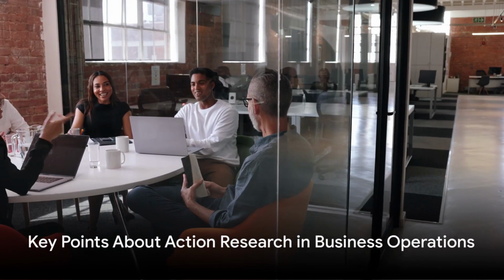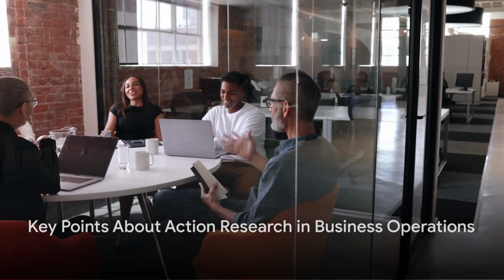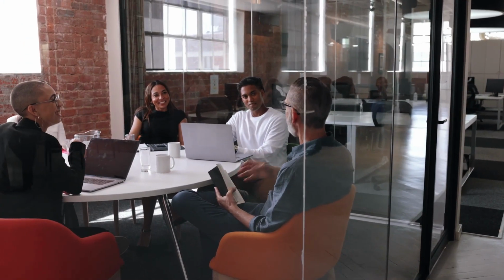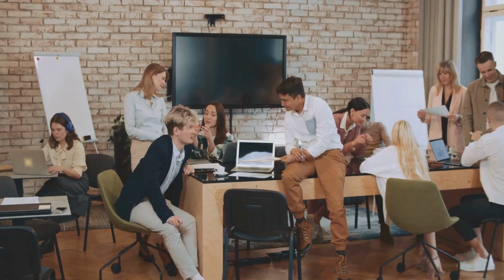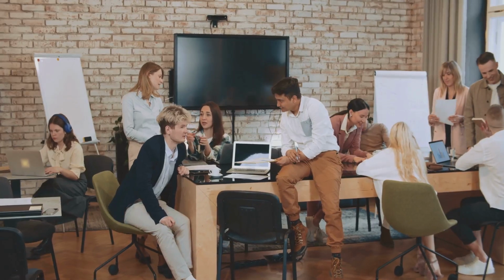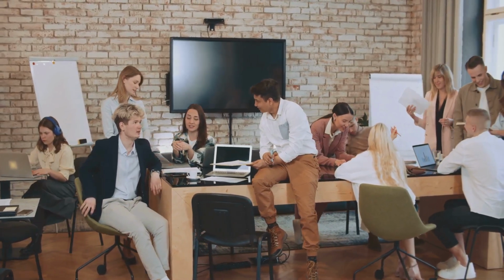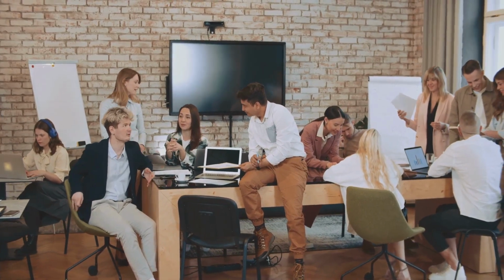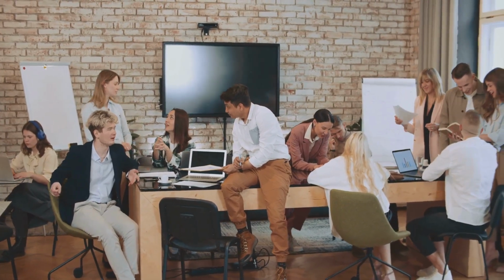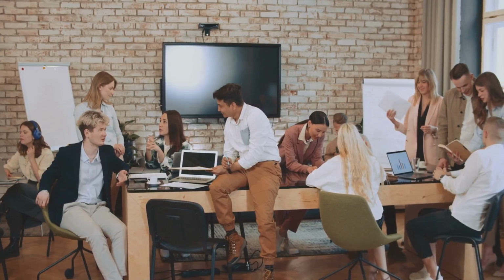As we've seen, action research is an extremely valuable tool for businesses. Let's summarize the key points. Action research is a participatory, reflective, and problem-solving approach to research. It's like a mirror that businesses hold up to themselves, reflecting their operations and highlighting areas for improvement. But it's not just about identifying issues. It's a dynamic process that encourages active involvement from all stakeholders.